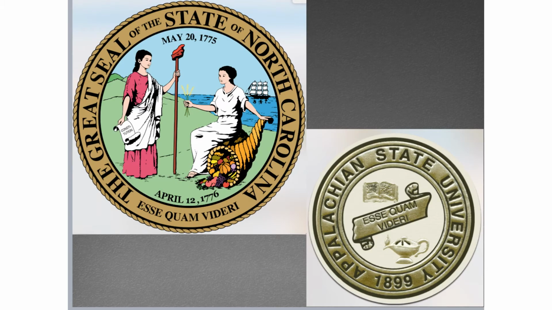All right. And then this is the motto of the state of North Carolina. You can see esse there and videri here. It is also the motto of Appalachian State University, which happens to be in North Carolina. You can see that here. It's a relatively common motto, so there are plenty of other places that have it as their motto.